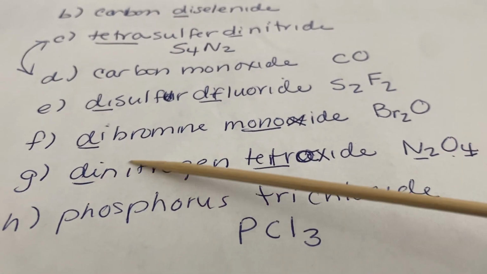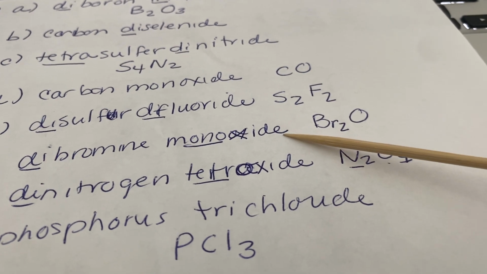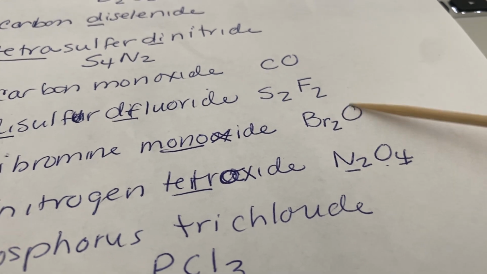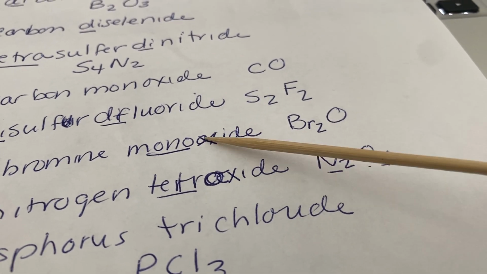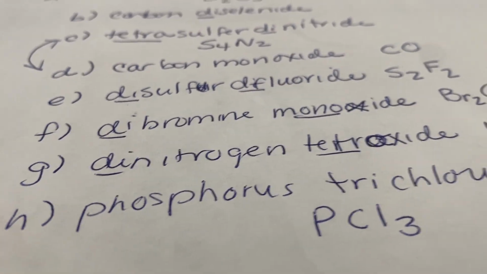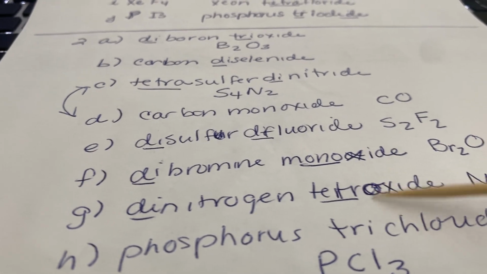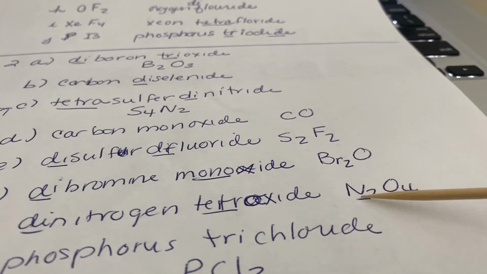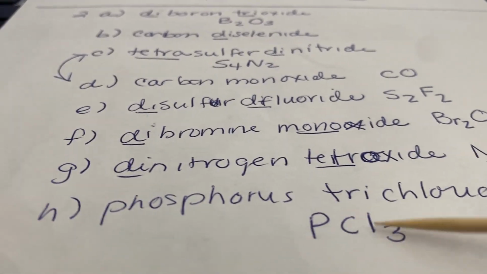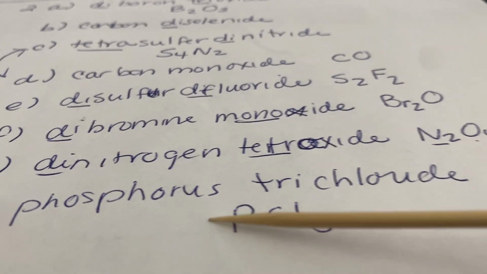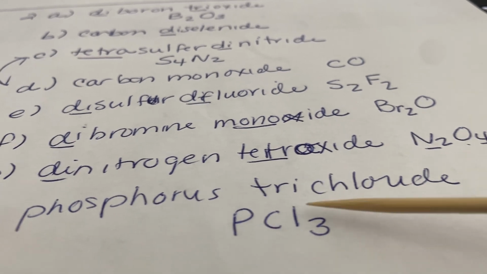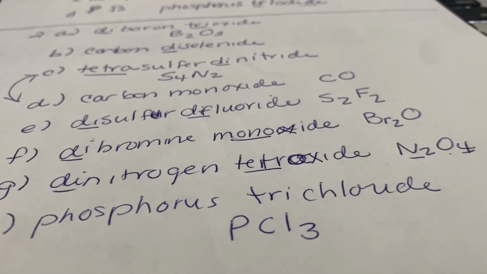So this one here is dibromine monoxide, okay? So we have 2 bromines and 1 oxygen. Mono means 1. Remember, we dropped that extra o there. The next one is dinitrogen tetroxide. Okay, 2 nitrogens, and tetra means 4 oxygen. And the last one is phosphorus trichloride. Phosphorus is P, and then chloride, you get 3 right there. 3 chloride for tri, right?